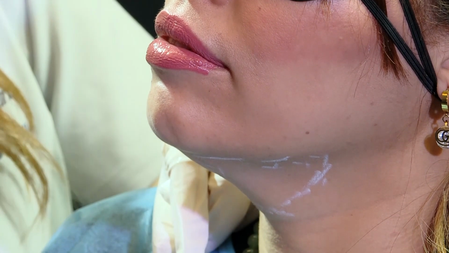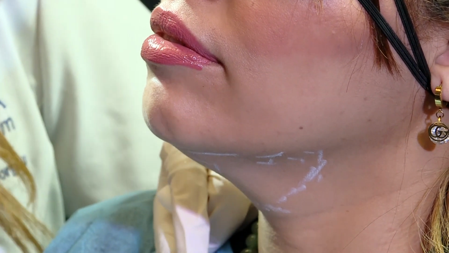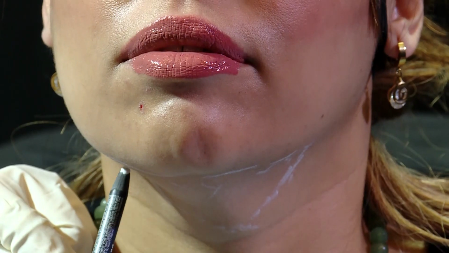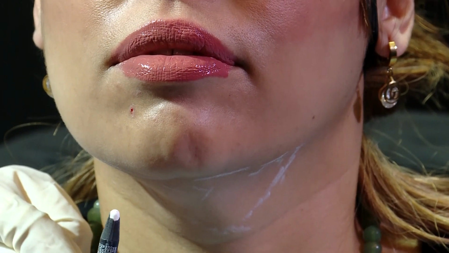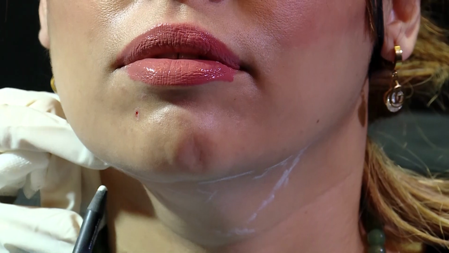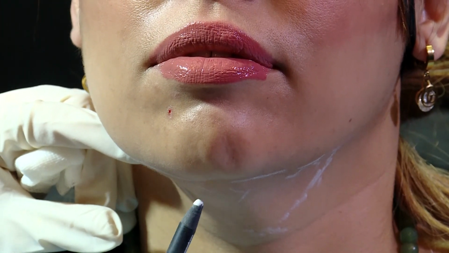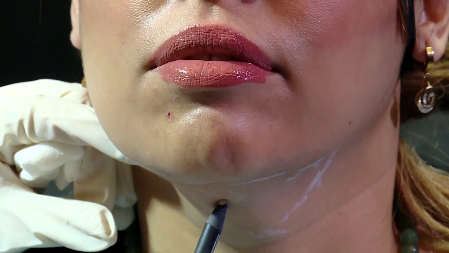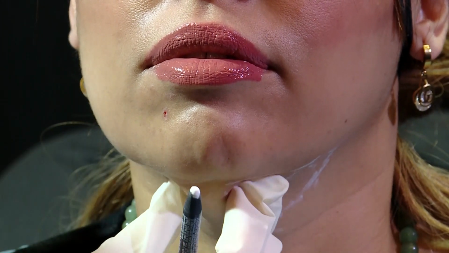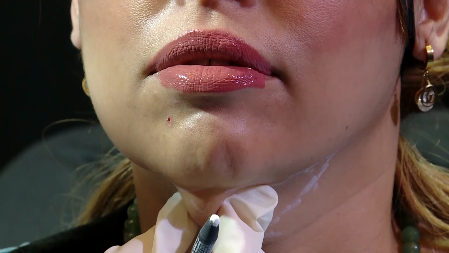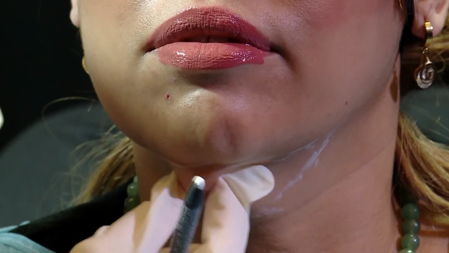Because I have experience with the product, I don't feel that this area and this area need the same amount. So I'm going to save the amount of product that should be injected here to treat the area here, here, and here, which is the most fatty place of the problem.